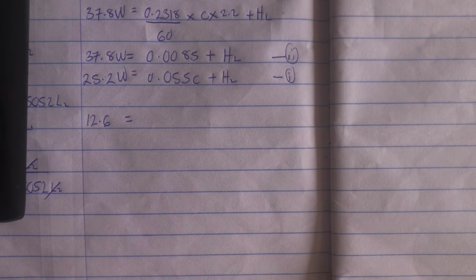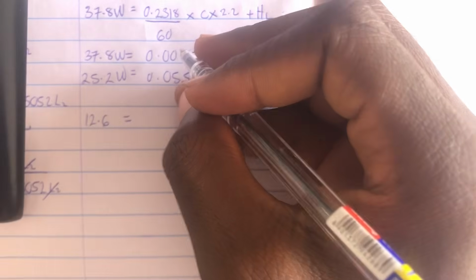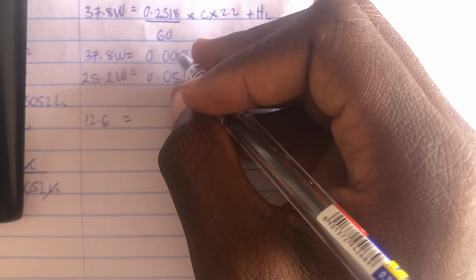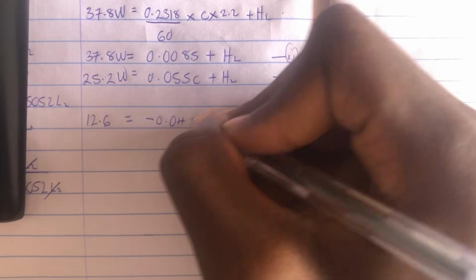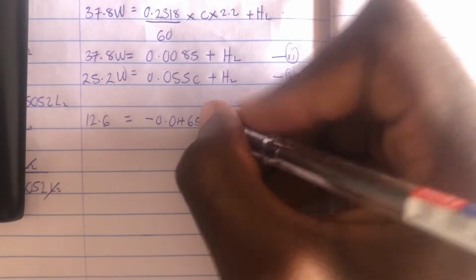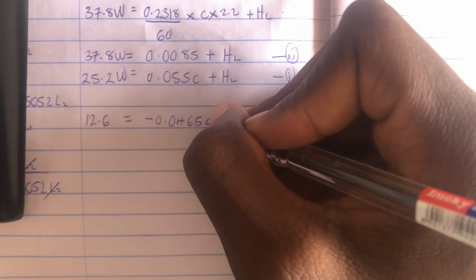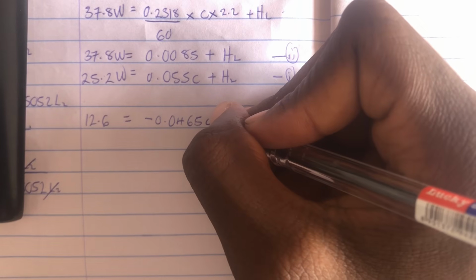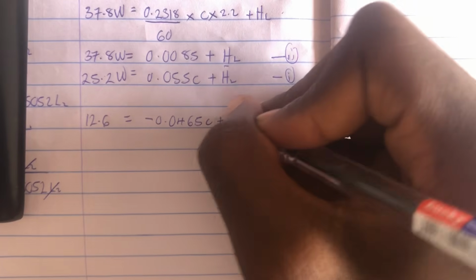That's 12.6 is equal to 0.0085 minus 0.005, and then the heat loss, when you subtract the heat loss, you just get 0.